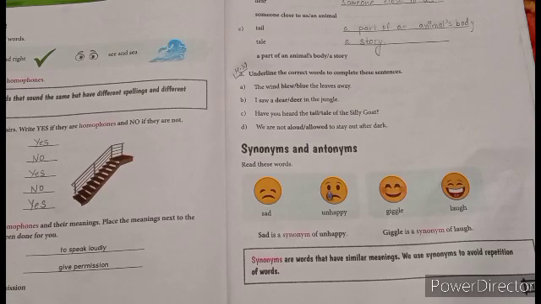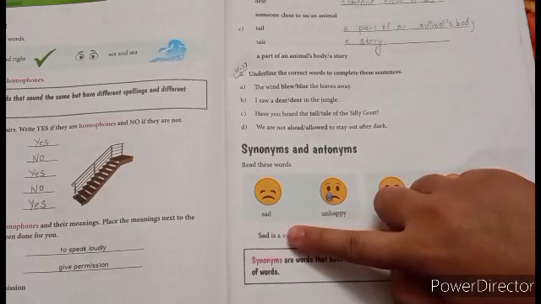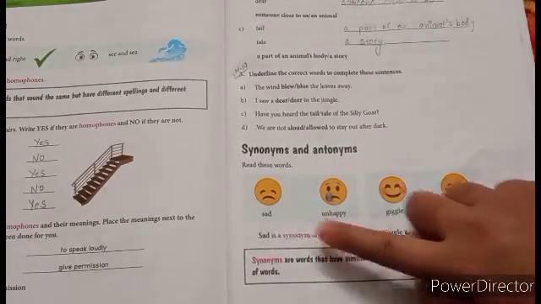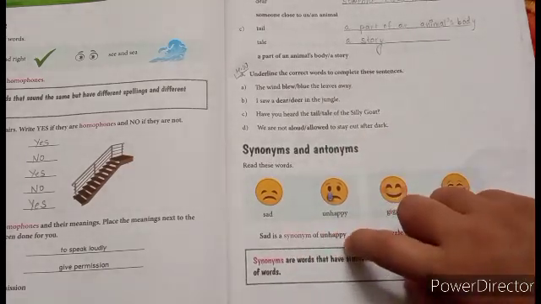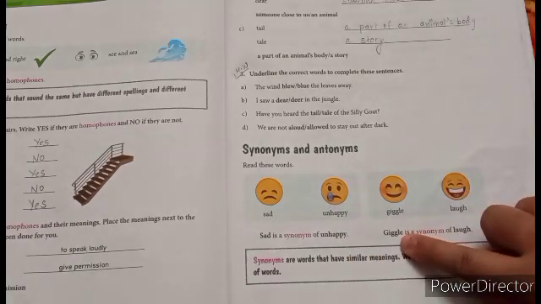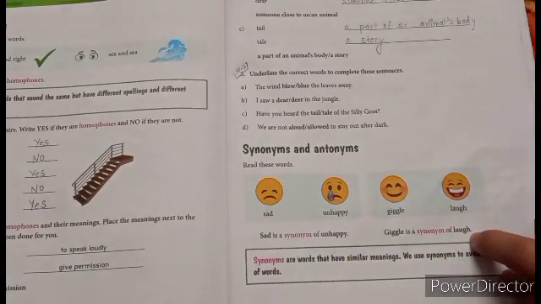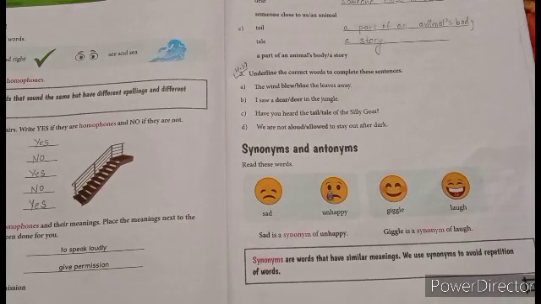Let us see the examples. Sad is the synonym of unhappy. Giggle is the synonym of laugh. Synonyms are words that have similar meanings.